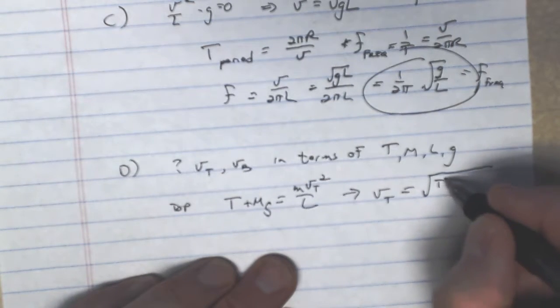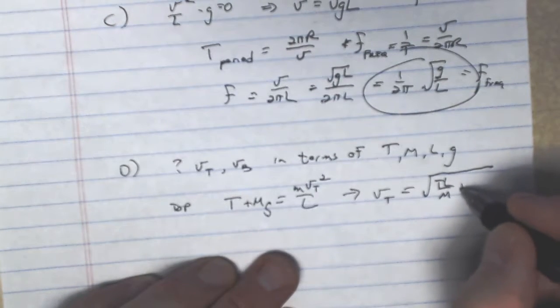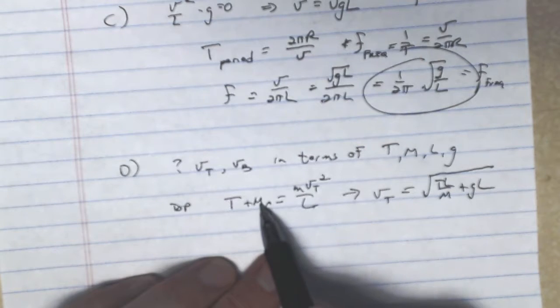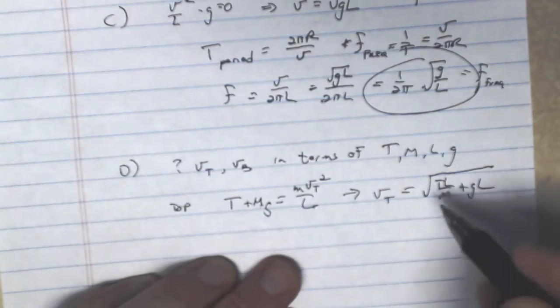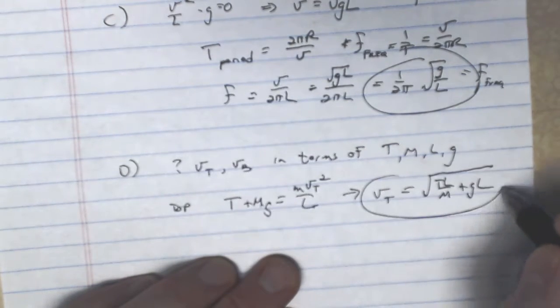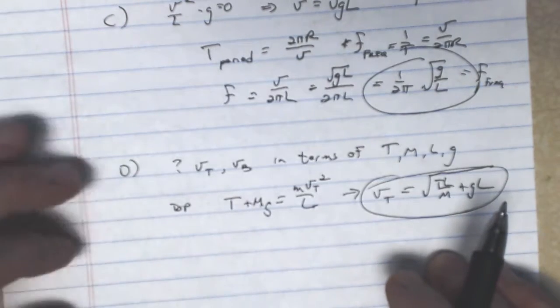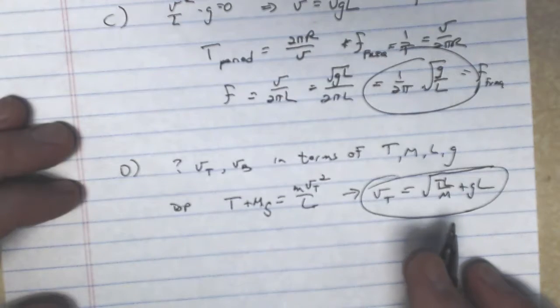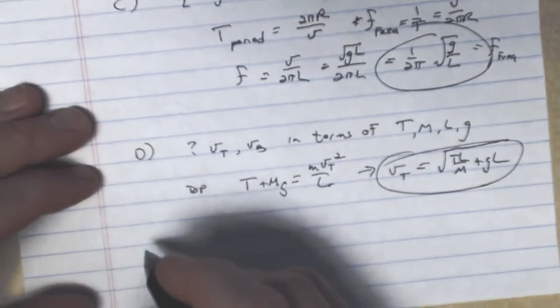So we'll have T L over m plus GL. Because when we multiply by L over m, that'll cancel this m and just give us an L. So this is the velocity you'll have at the top if you have a constant tension in the rope and it makes it around.